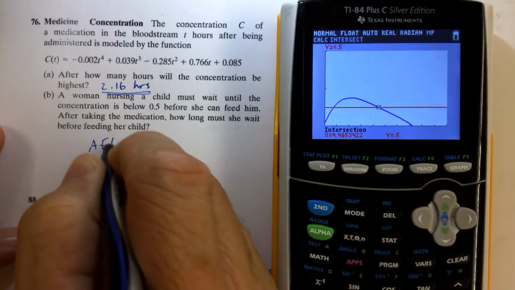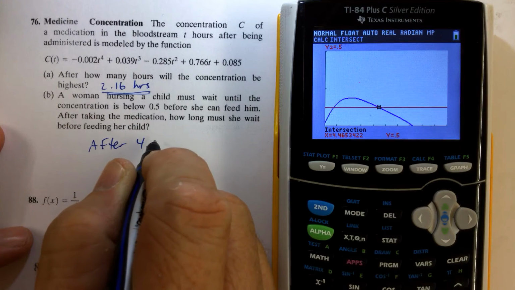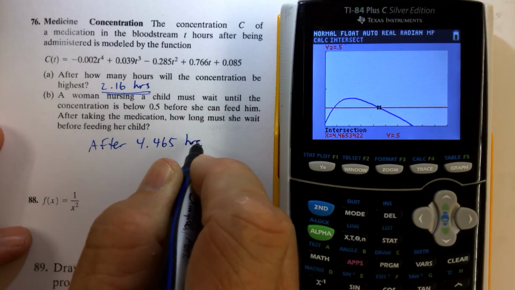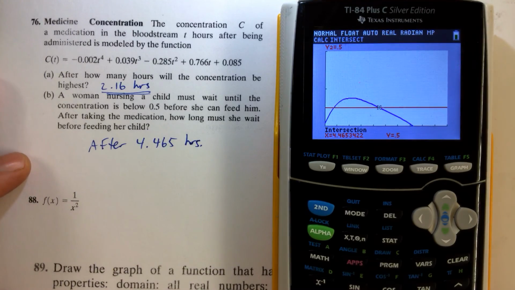After 4.465 hours, and we'll just leave it like that. We don't need to convert that to hours and minutes.